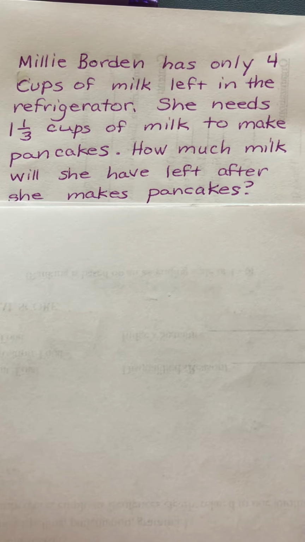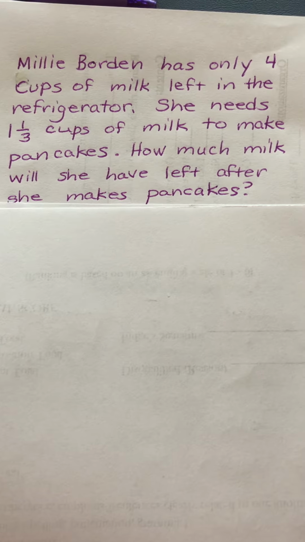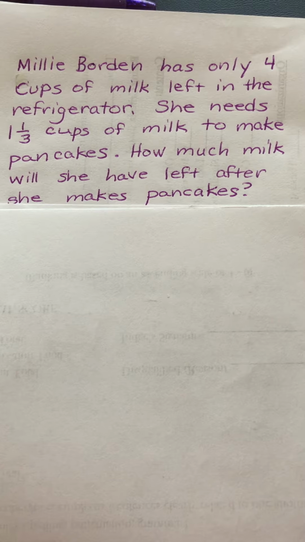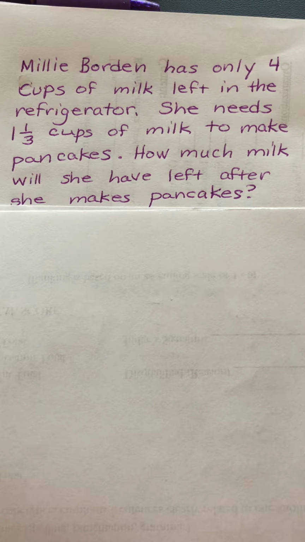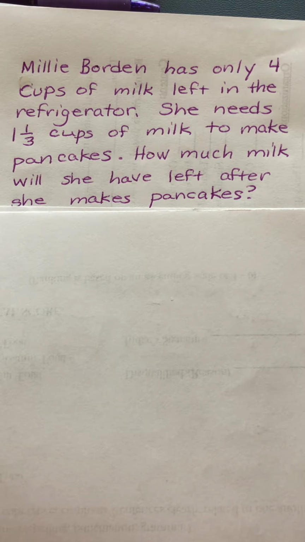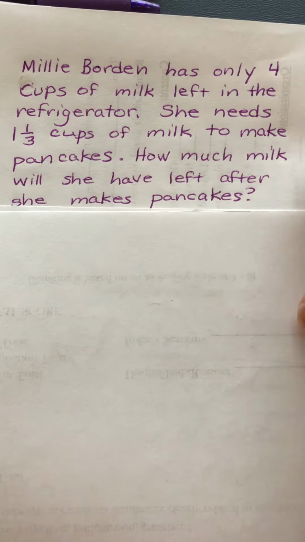Now we are going to solve another word problem. Millie Borden has only 4 cups of milk left in the refrigerator. She needs 1 1/3 cups of milk to make pancakes. How much milk will she have left after she makes pancakes?